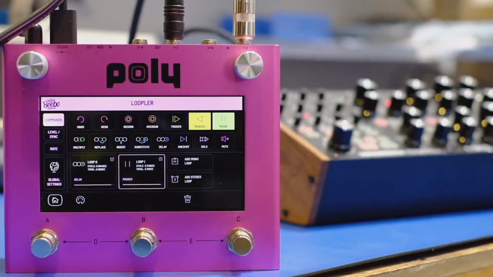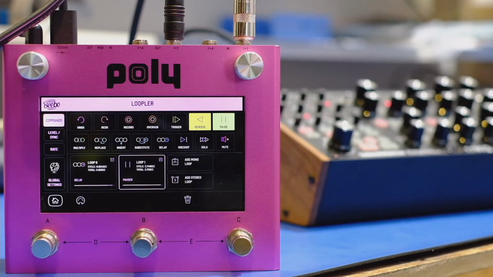If there's any other specific questions about the looper or the loopler, so the loops delete in order. If you just hit delete, it'll delete loop 1. How do you delete the first loop? You don't. If you just hit record, it'll just start from clean again.